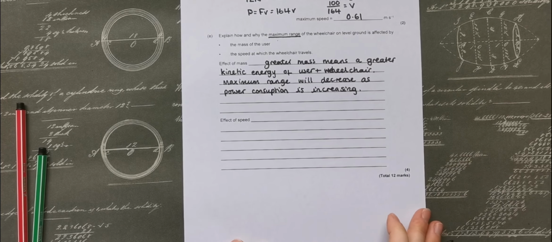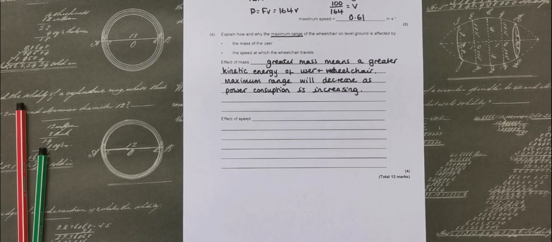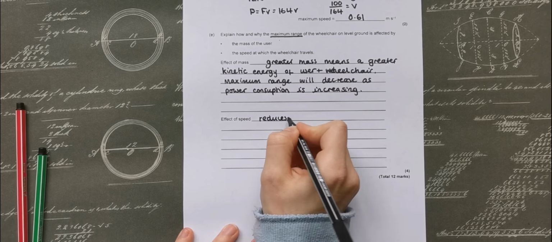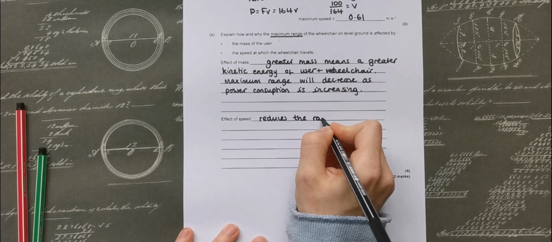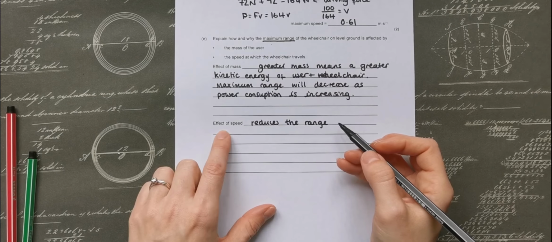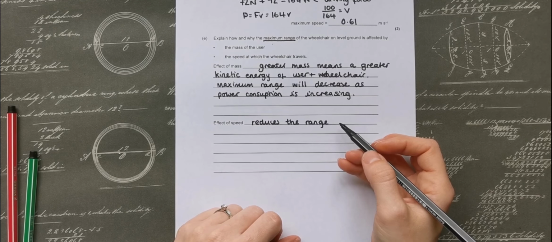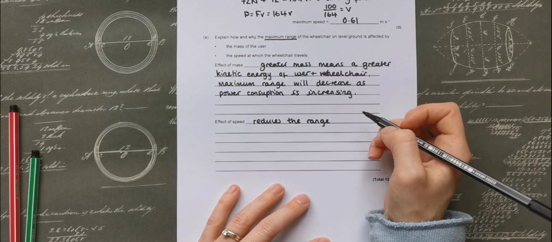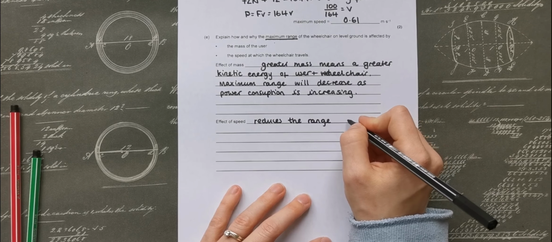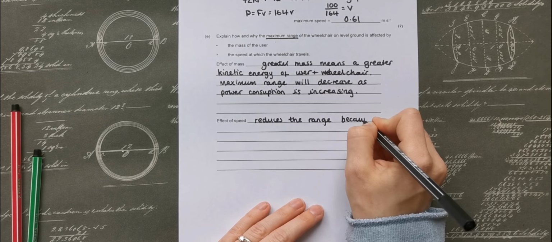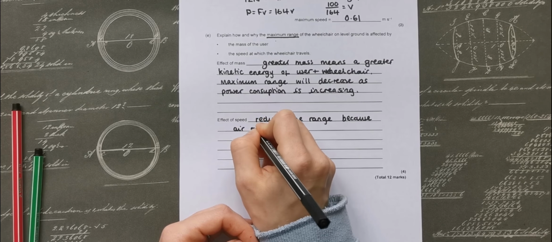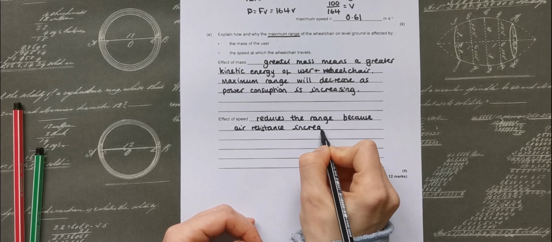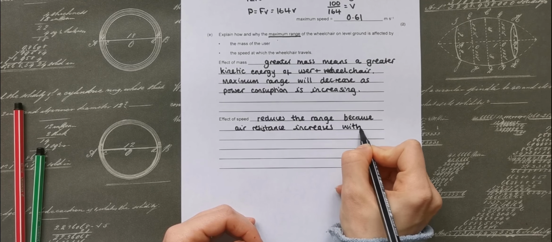Okay, then you've got the effect of speed. Well, it reduces the range because I know that air resistance increases with speed. So I'm going to have to do more work to overcome that air resistance, so my battery's not going to last as long. So it reduces the range because air resistance increases with speed.